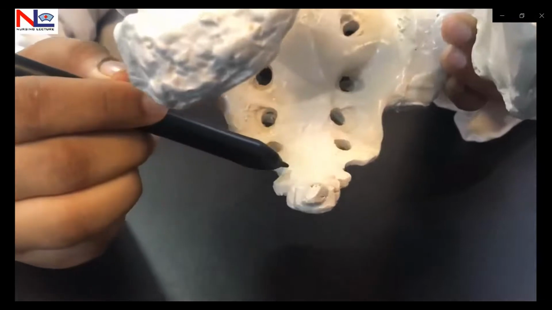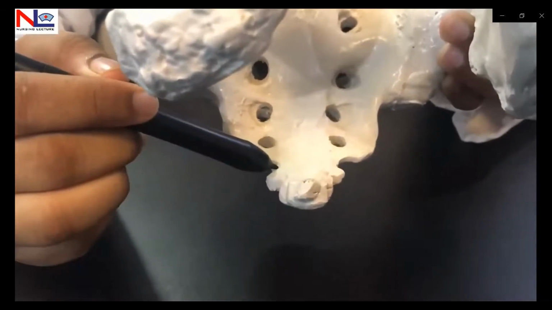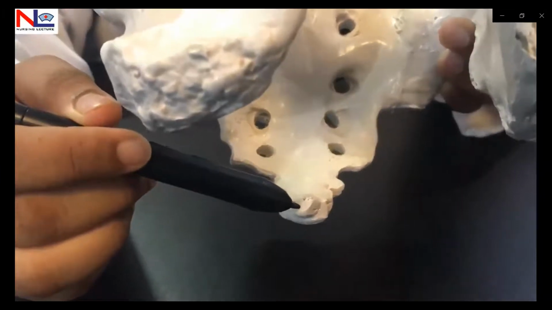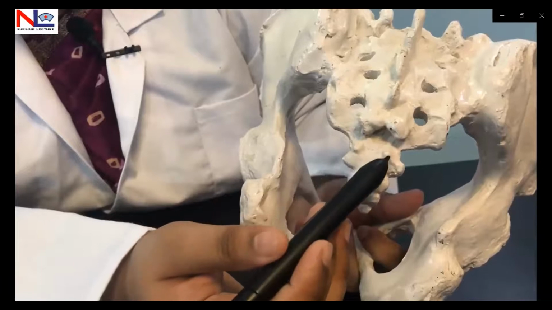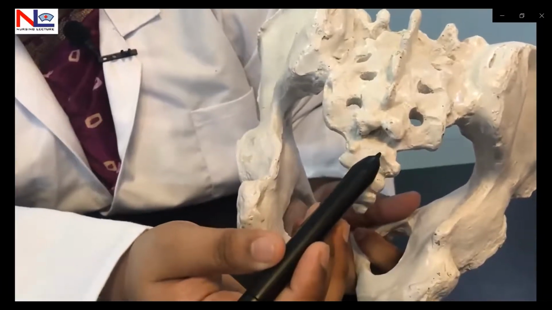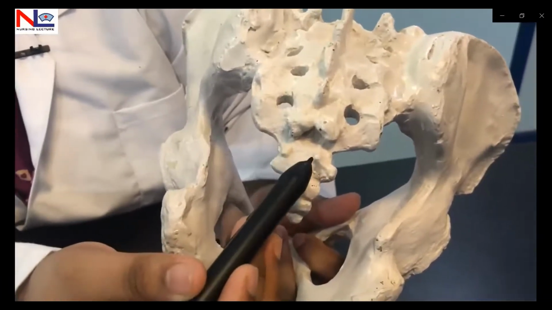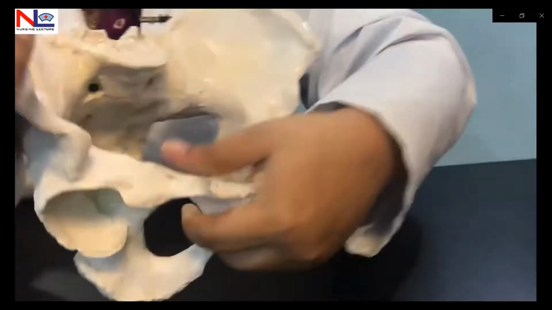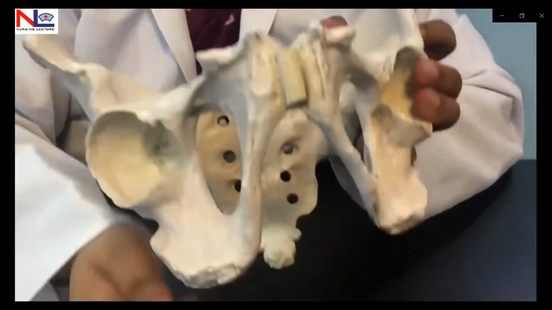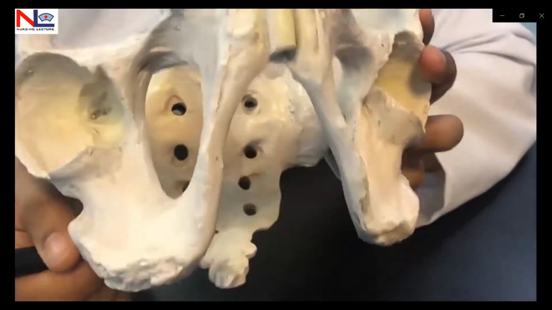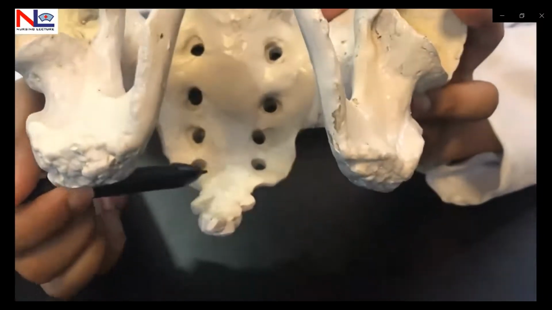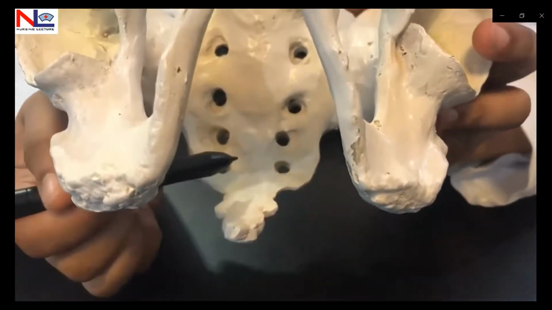So the broader part of this coccyx is termed as the base, and the pointed end portion is termed as the apex. On the posterior aspect, there are the posterior ligaments, and these attach to the sacrum and the coccyx. In the female, it is connected inferiorly, and this joint is more flexible in the female so that the fetus can easily pass through it.